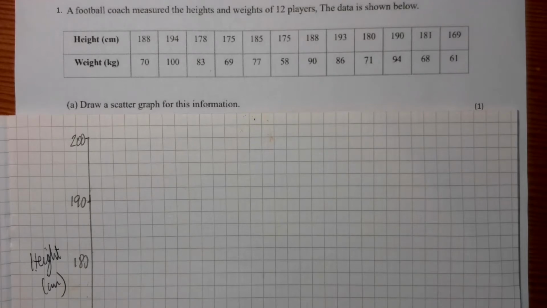So the first thing on question 1 is to draw a scatter graph for this information. The first thing you've got to do is think about the axes. So I like to use 5 squares for every 10. If you've got real graph paper, then it makes it a little bit easier. And then you've got to plot each value one for another.